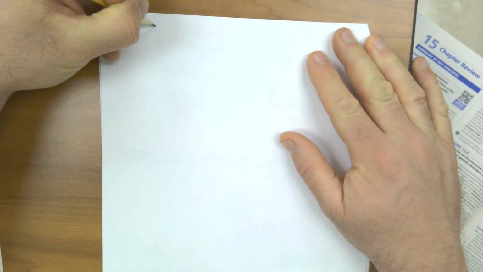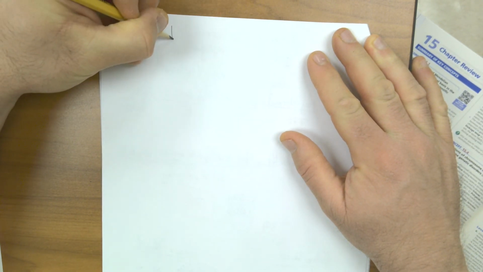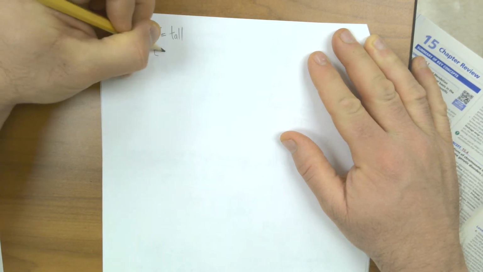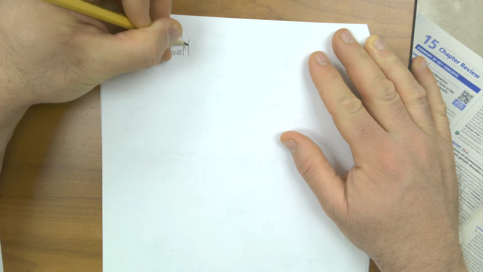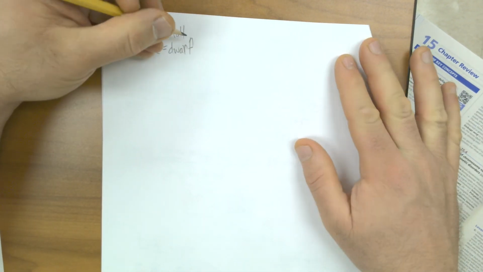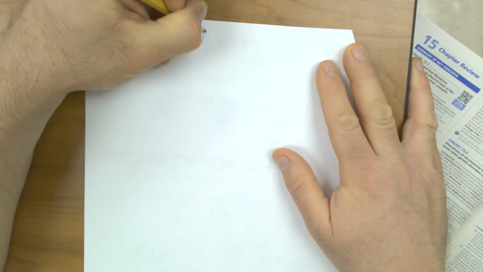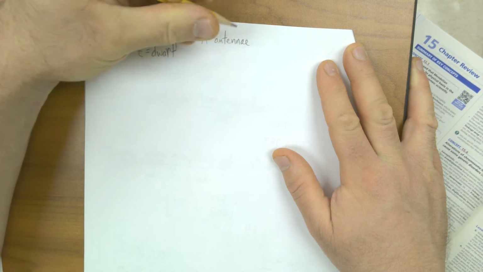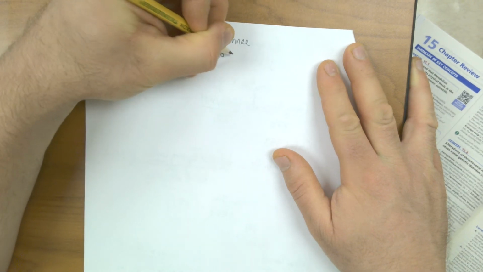Okay, so let's record what these traits are. Again, I think it's always helpful to sort of see the pieces of the puzzle when we try to solve it. So tall is dominant to dwarfism. Goodness, can't write R's. In terms of the head appendages, dominant is having antennae, and recessive means no antennae.